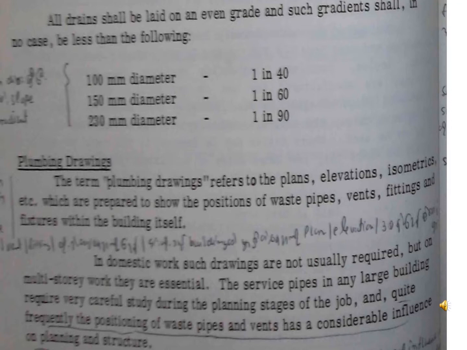So the plumbing drawing refers to the plans, elevations and isometrics which are prepared to show the position of the waste pipes, vents and fittings, and the features within the building itself. This means that in a plumbing drawing you can draw the plan, the elevation, and the isometric, to indicate the position of the waste pipes, vents and fittings.